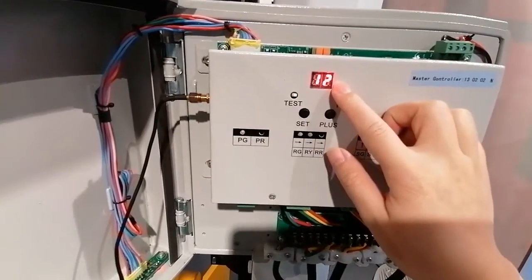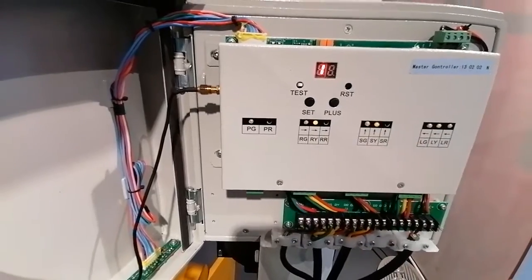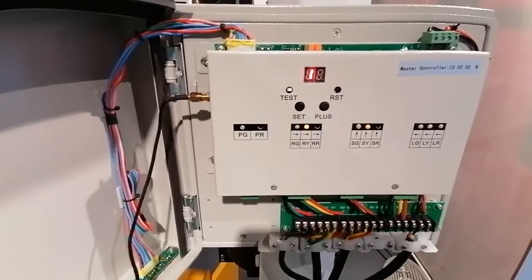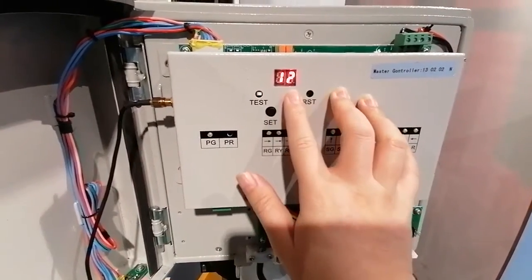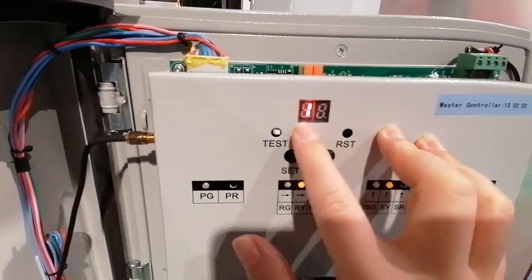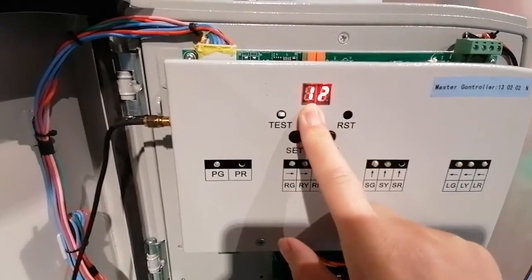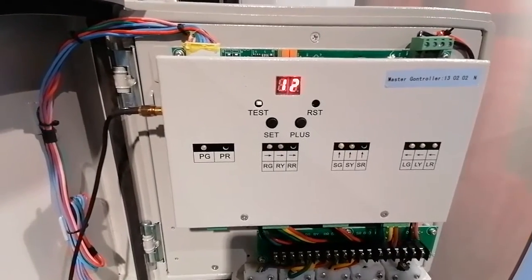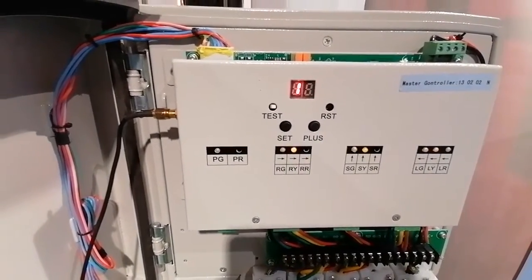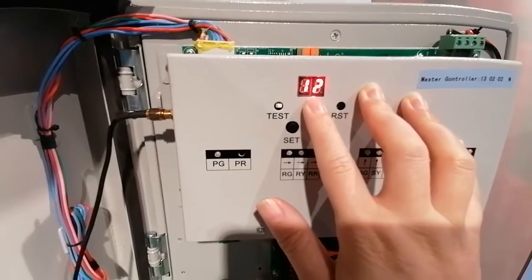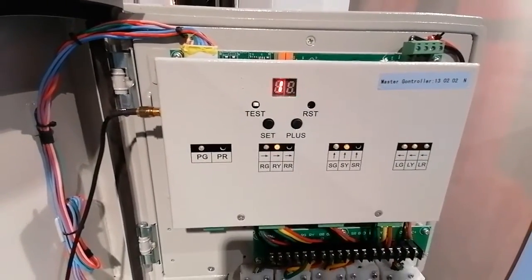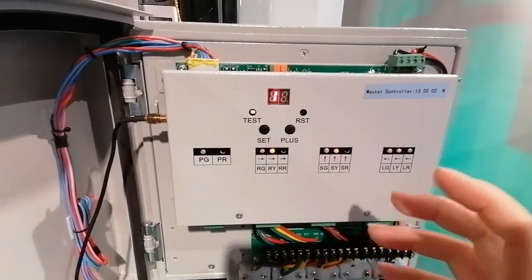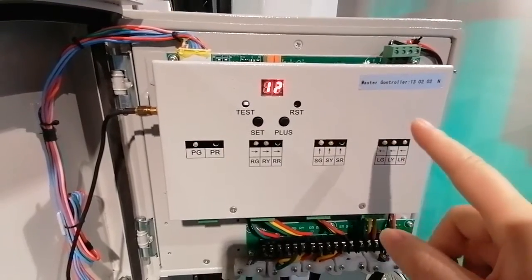Okay, now you can see the number is flashing. That means the system has already entered the setting status. So this is the first page, and the first number here means the direction: 1 for north, 2 for east, 3 for south, 4 for west. And the second number here is the quantity of the slaves. As you can see here, number 2 means there are 2 slaves working with this master.